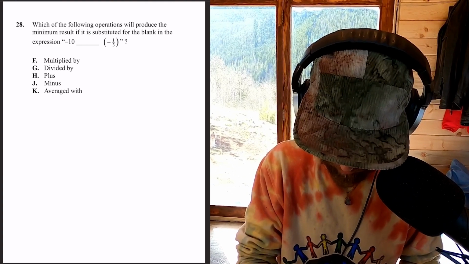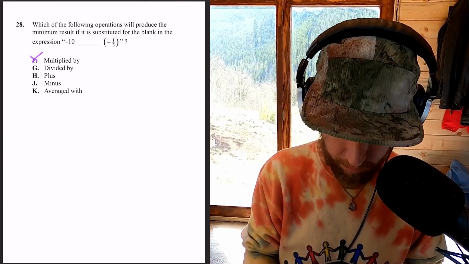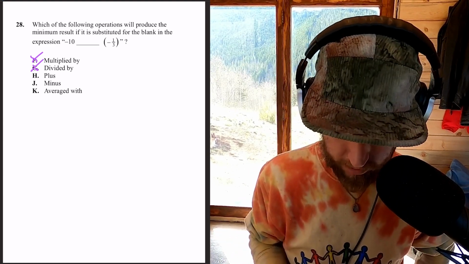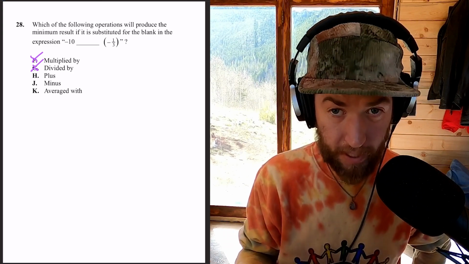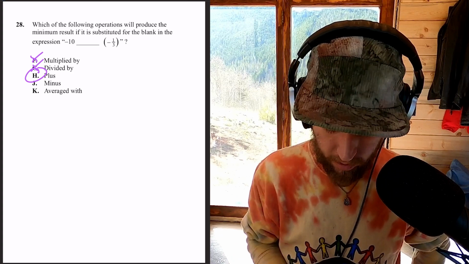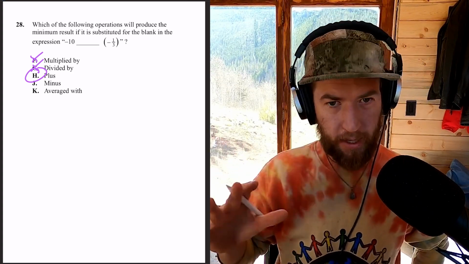I'm going to go to colors here instead of the laser. So not multiplied. Divided, same thing. Negative divided by a negative should give us a positive. So that's probably not what we want. But negative plus a negative, you have negative, you have debt, and then you add on more debt. That's feeling like the right answer. Maybe not minus, because debt, and then if you take away debt, you're going to have a little less debt.